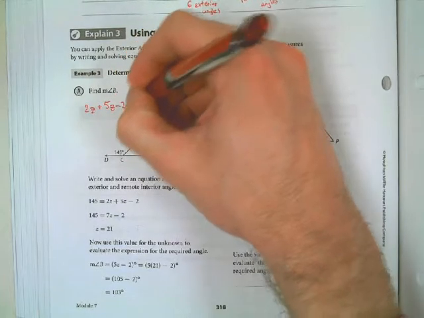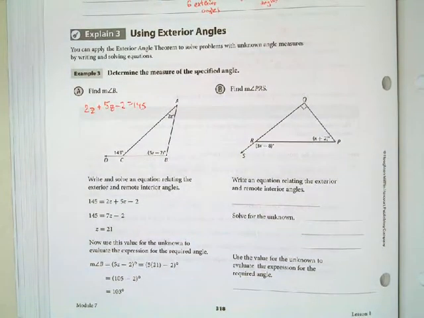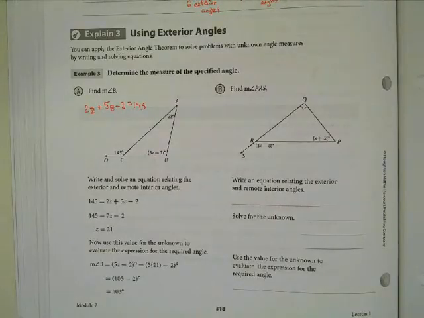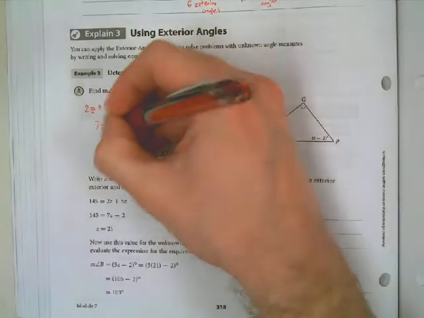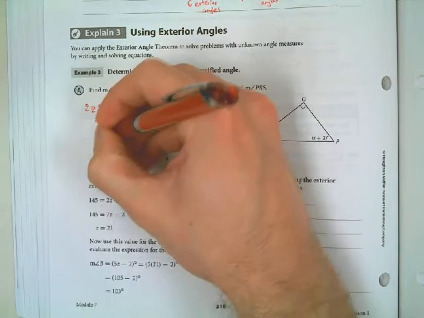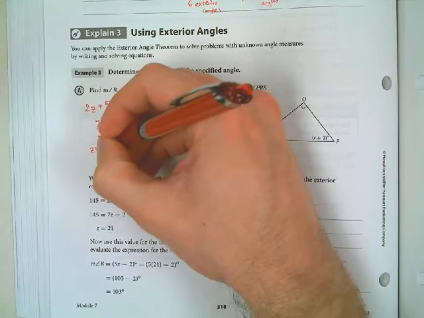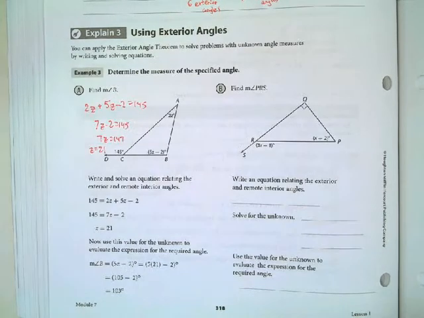Okay? And so combine like terms, right? 7z minus 2 equals 145. Add 2 to both sides. Divide by 7. So z is 21. Okay? So is our answer 21 then, Mason? Now you have to plug it back in.